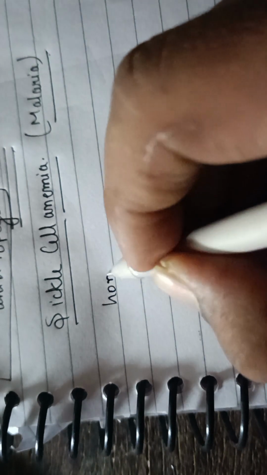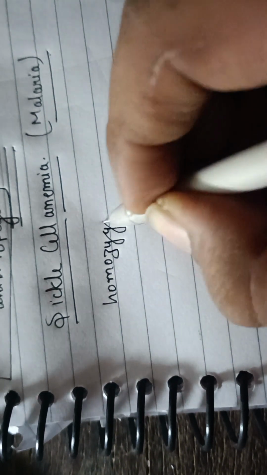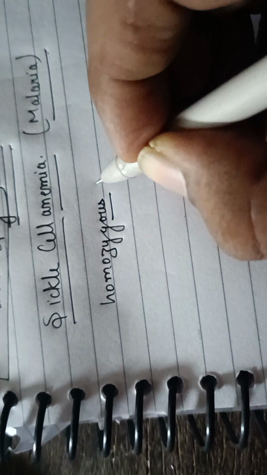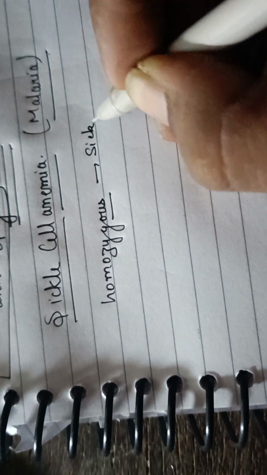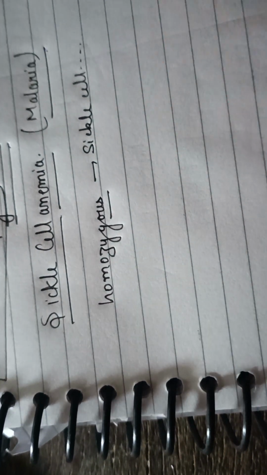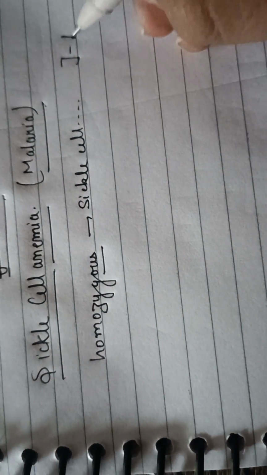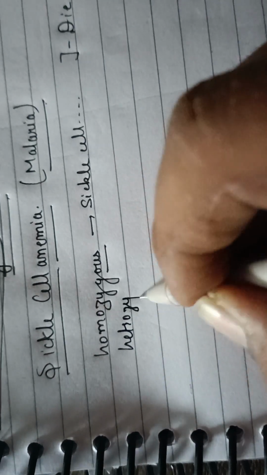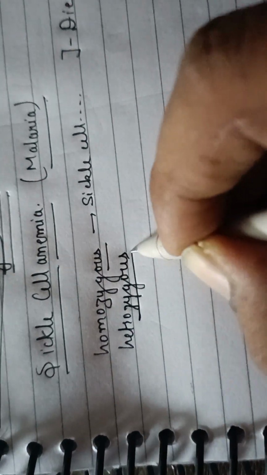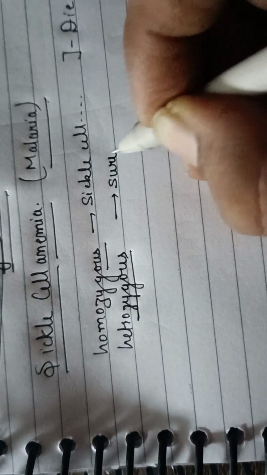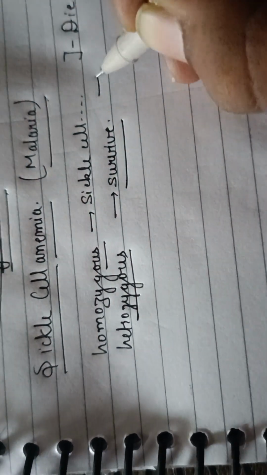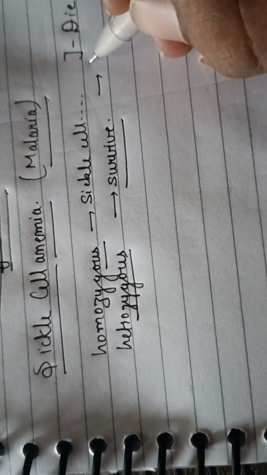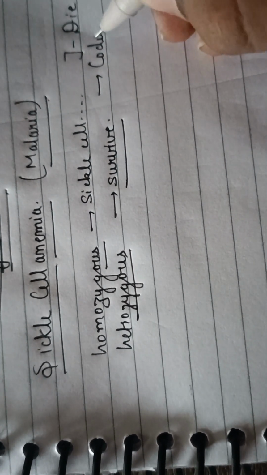Individuals who are homozygous for sickle cell anemia die. But those which are heterozygous survive, because it is a case of codominance.